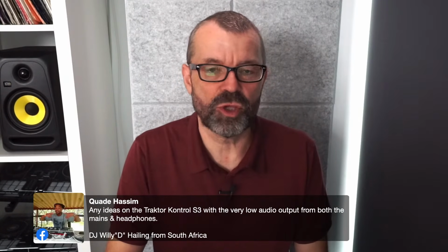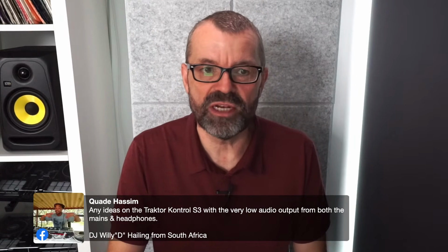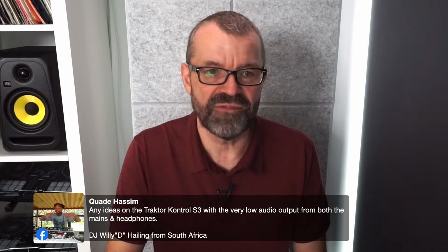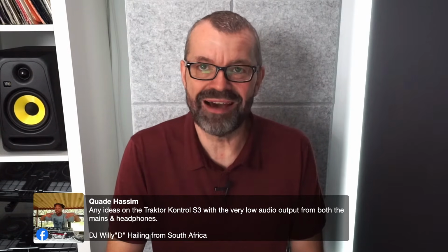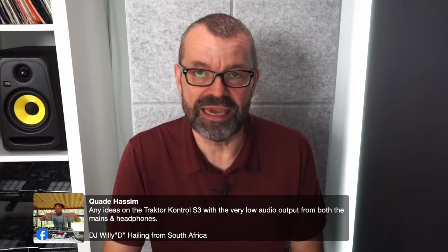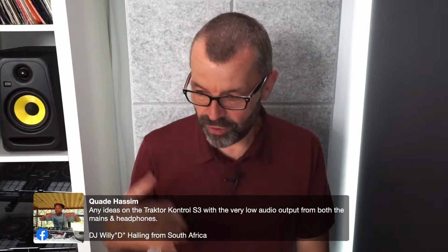Quaid says, any ideas on the Traktor Kontrol S3 with the very low audio input from both the main and headphones? It's because it doesn't have a mains electricity input. It runs off USB. So it has to use that USB power for everything, powering the whole thing. And that means that you don't get the bright, punchy audio that you get with something that you can plug into the wall.